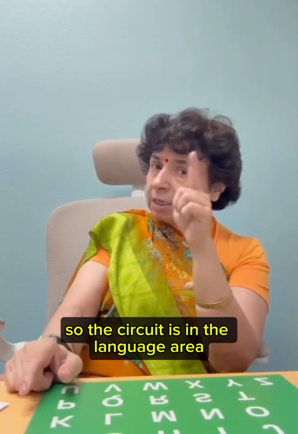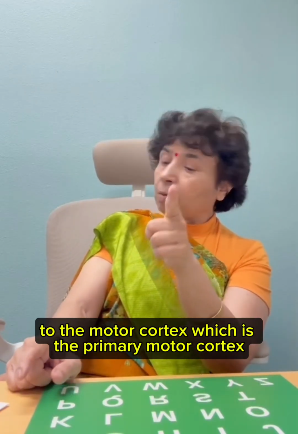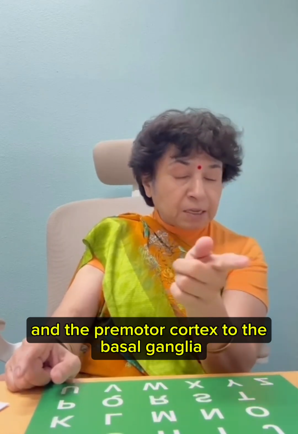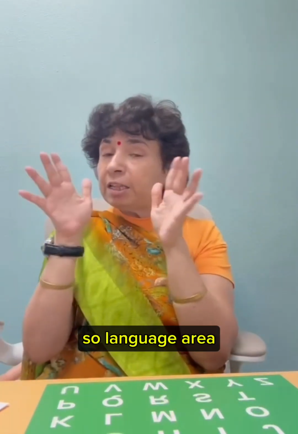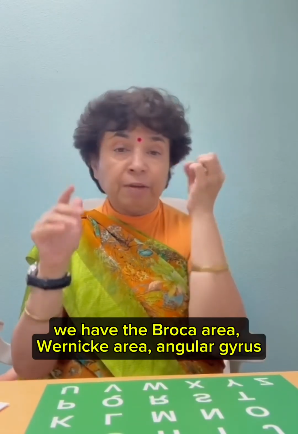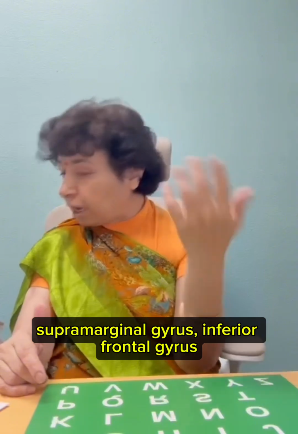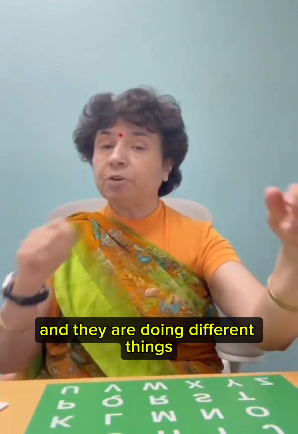So the circuit is in the language area to the motor cortex, which is the primary motor cortex and the premotor cortex, to the basal ganglia, to the cerebellum. And I'll tell you what. So language area, there are 5 kinds of language areas. We have the Broca area, Wernicke area, angular gyrus, supramarginal gyrus, inferior frontal gyrus. So these are all these language areas and they are doing different things.